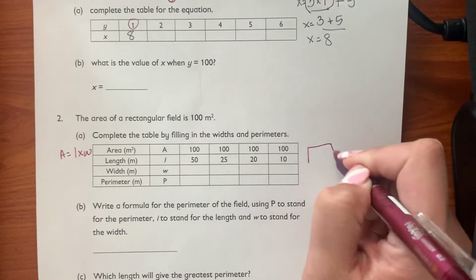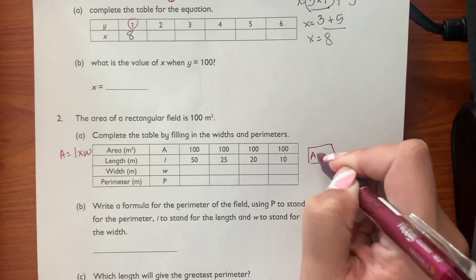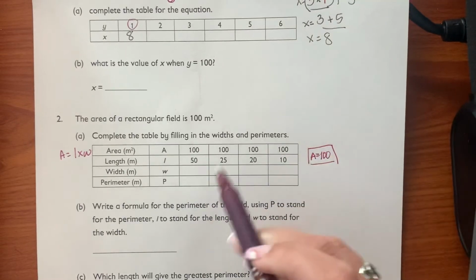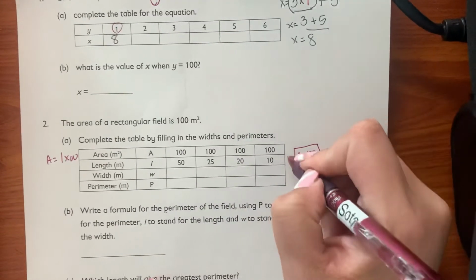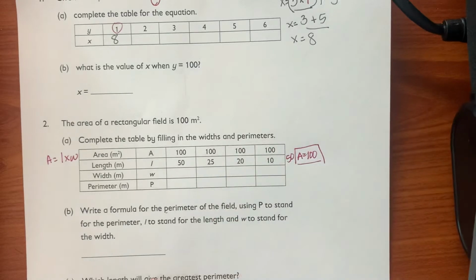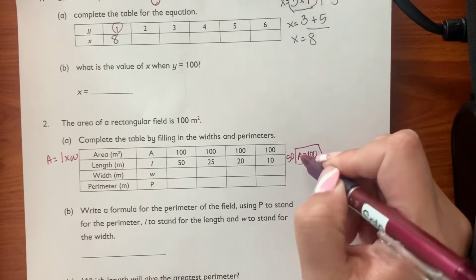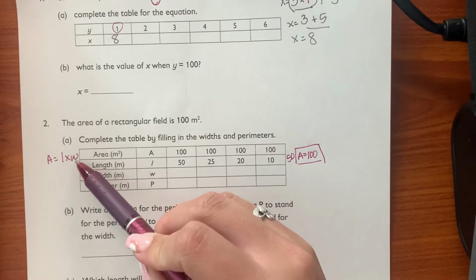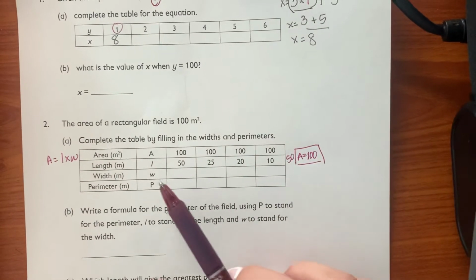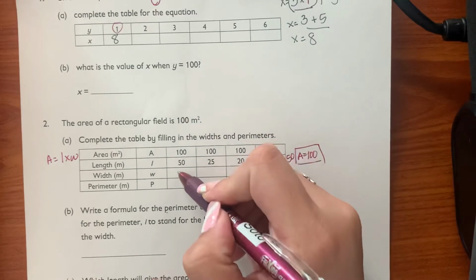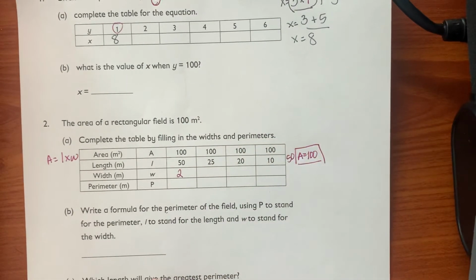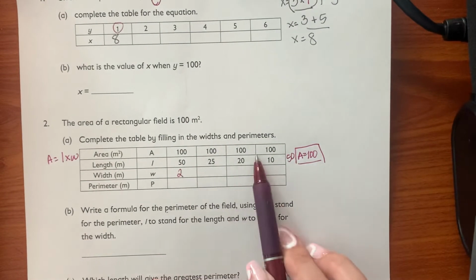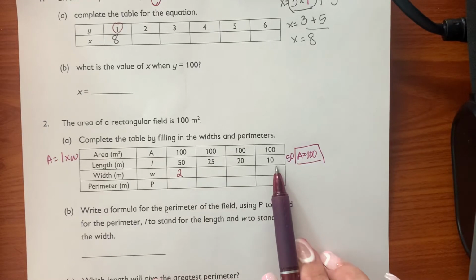If I know my area equals 100 and they've given me this length of 50, I know that 50 times something is going to get me 100 because length times width equals area. So 50 times, I would say 2, is going to give me 100. You're solving that for all of these to find the width.